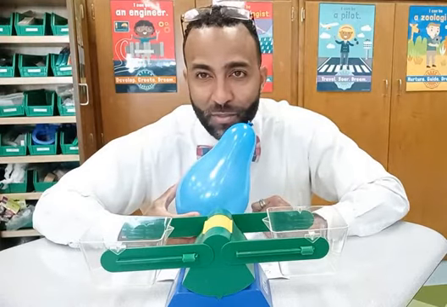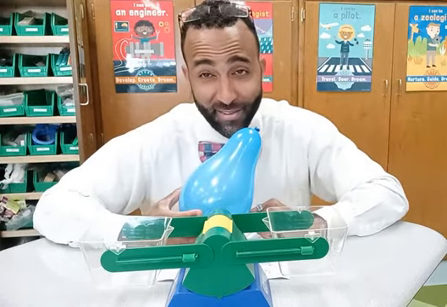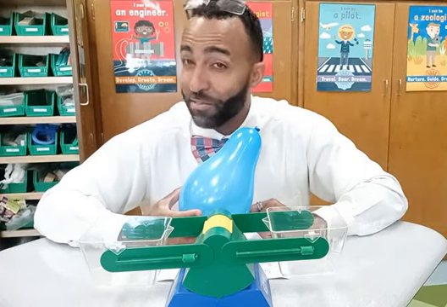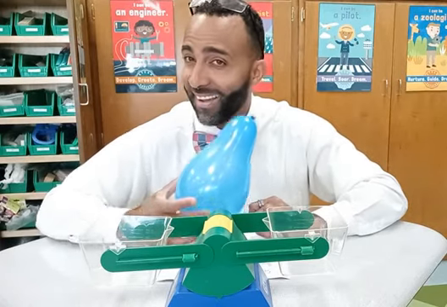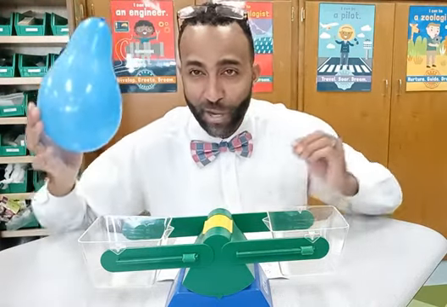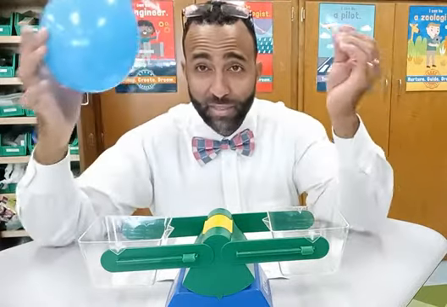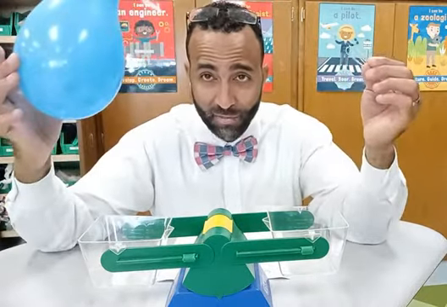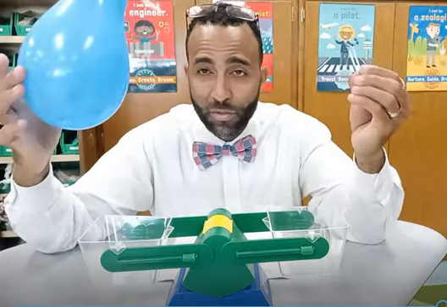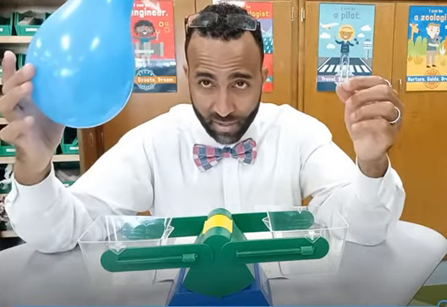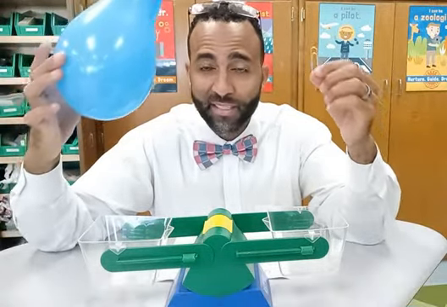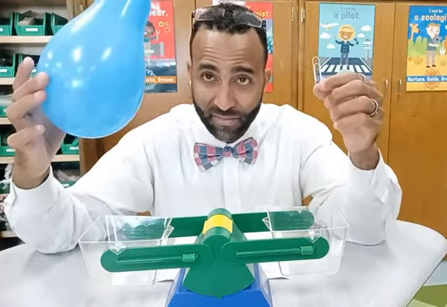What do you think? I know what I think, but I've done this before. Have you done it before? Probably not. All right, here we go. I'm going to put these in, and we're going to make our observations. Which one do you think has the most mass and why? Which one do you think has the least mass and why?